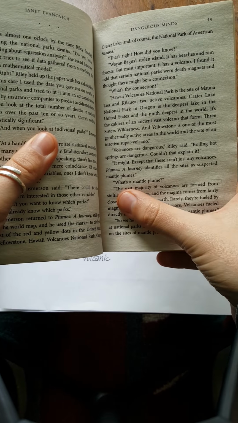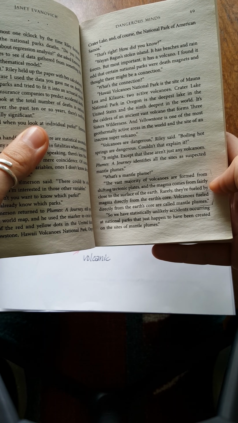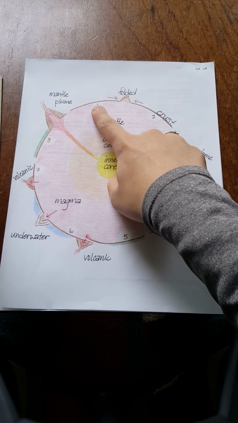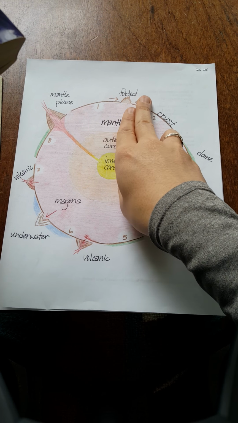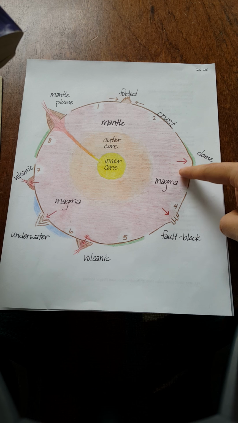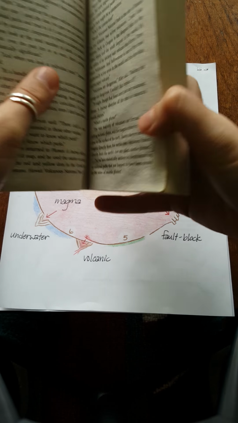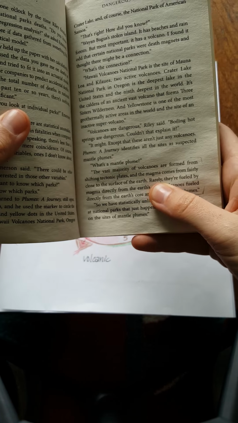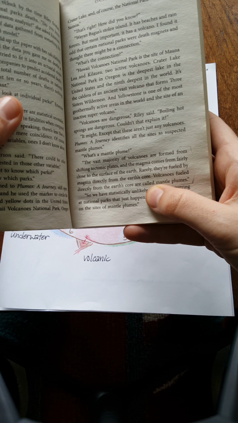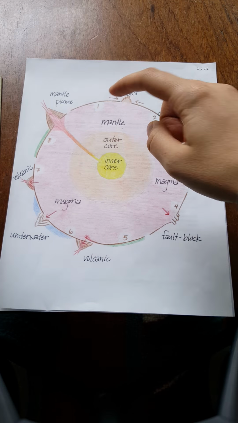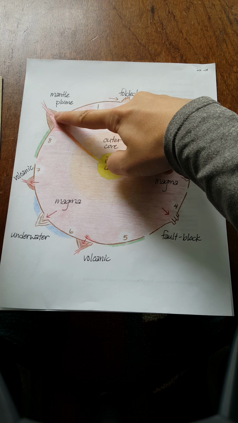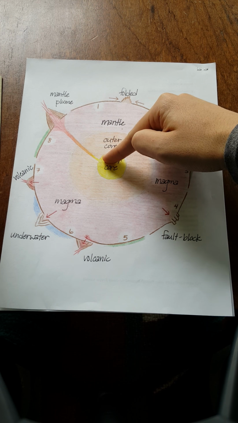This says, the vast majority of volcanoes are formed from shifting tectonic plates, and the magma comes from fairly close to the surface of the earth. So we knew that. Here are tectonic plates. If they shift together, they can form a folded mountain. And the magma for a dome mountain or a fault block mountain comes from the mantle, which is right underneath the crust. Rarely, they're fueled by magma directly from the Earth's core. Volcanoes formed directly from the Earth's core are called mantle plumes. So instead of coming straight just from the mantle into the volcano, the lava that comes out of a mantle plume volcano came all the way from the core of the earth.